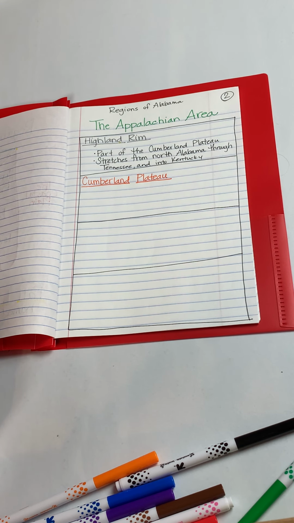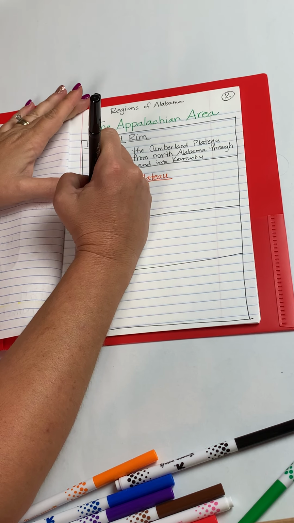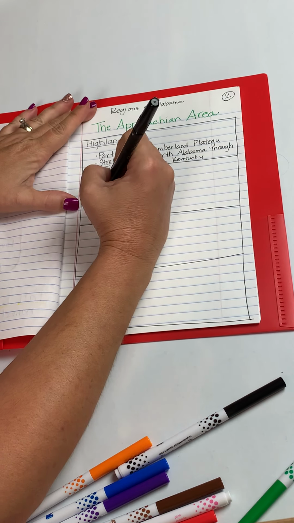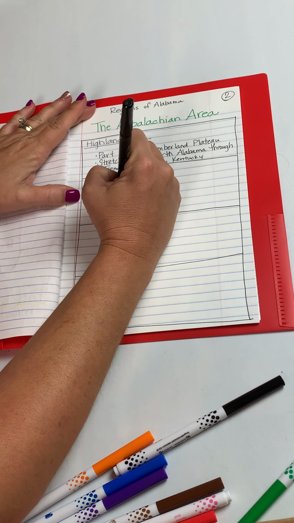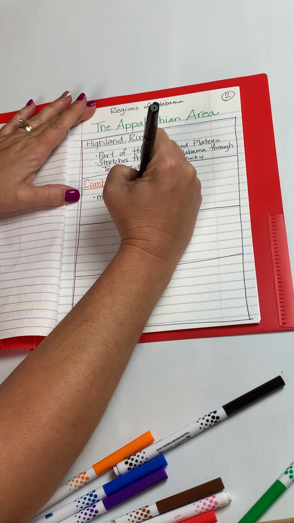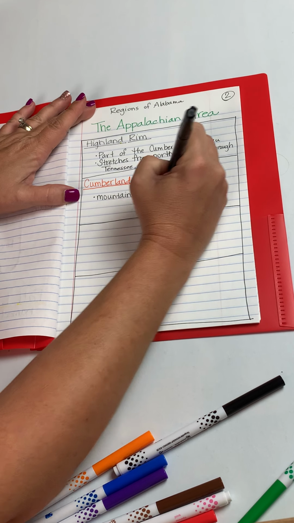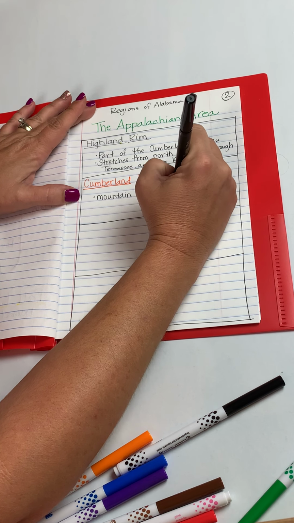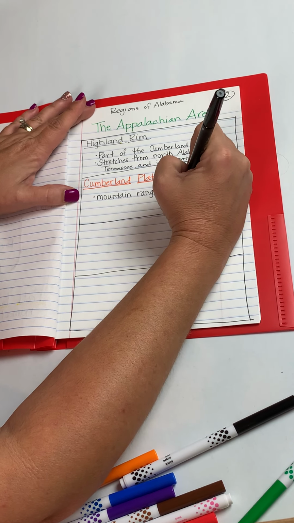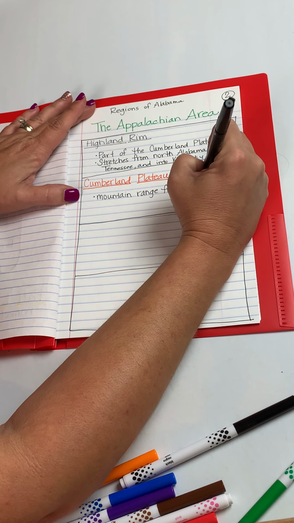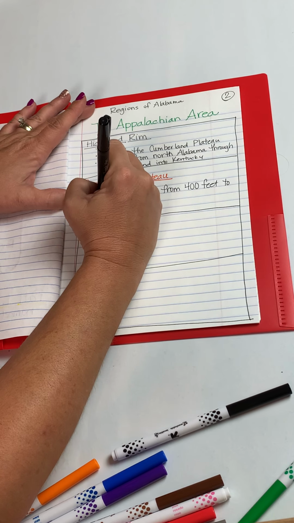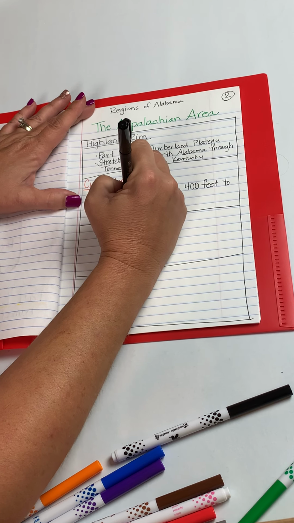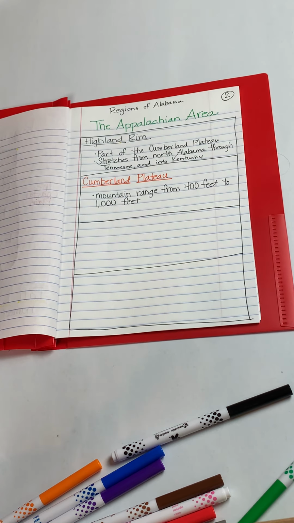And in the Cumberland Plateau, you're going to find some mountains. So the main thing that I noted from this part were that the mountains range from 400 feet to 1,000 feet.